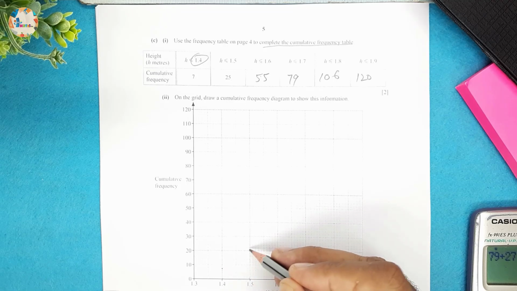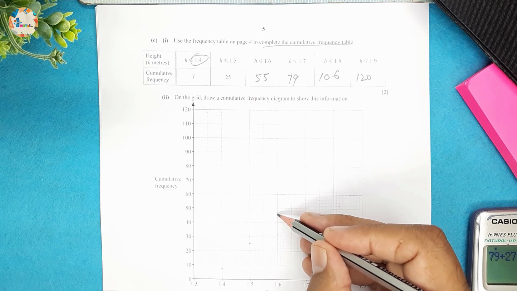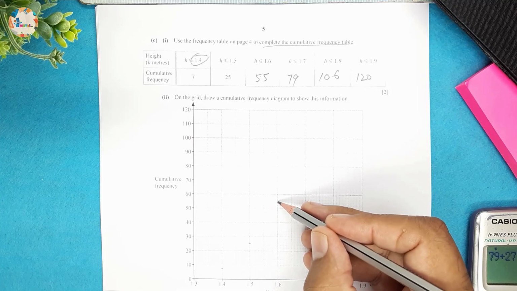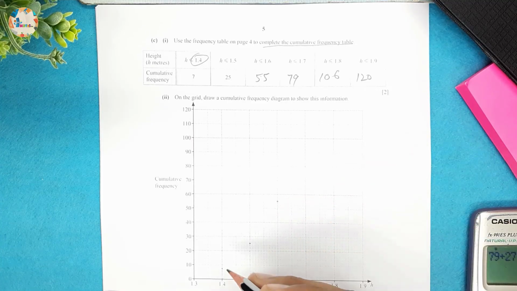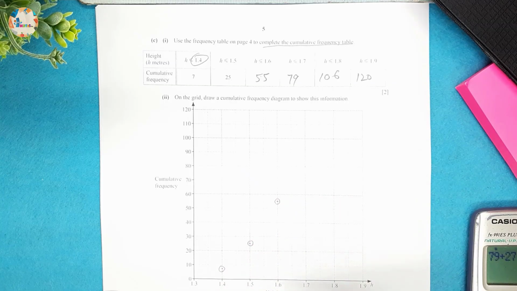So this is 20, and 25 will be in the middle, and then 1.6 is 55. So this is 50, and 5 will be over here, and we can put circles like this one to show our points, or we can put a cross like this, as you like.